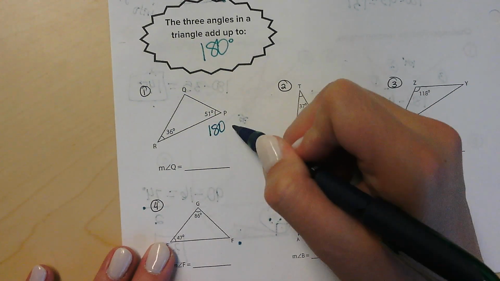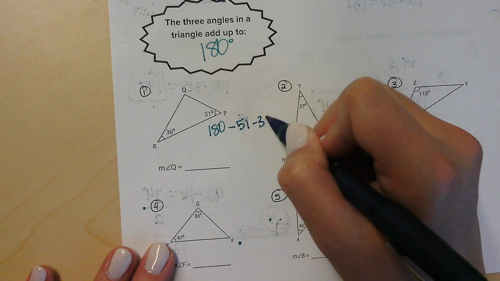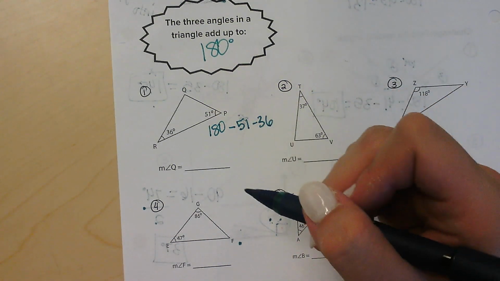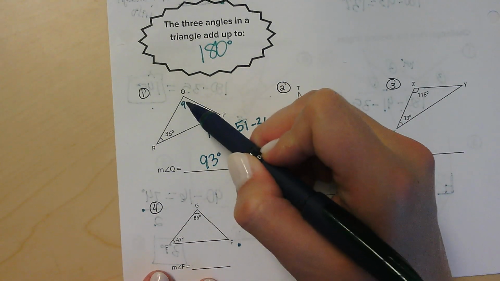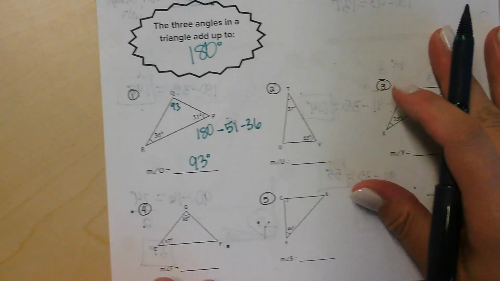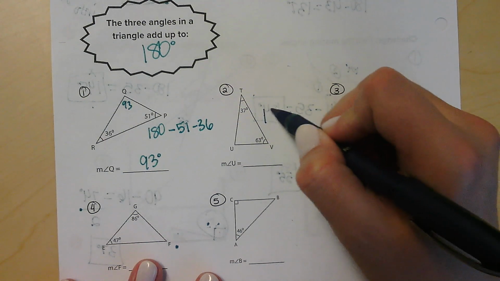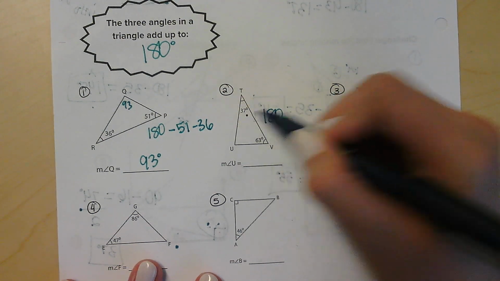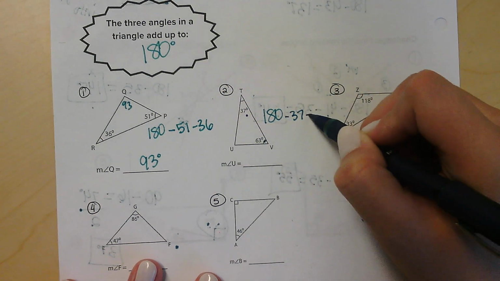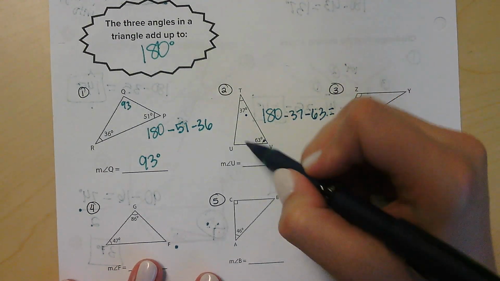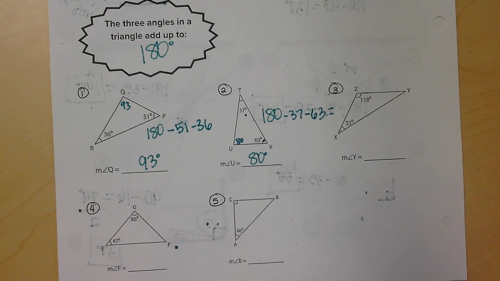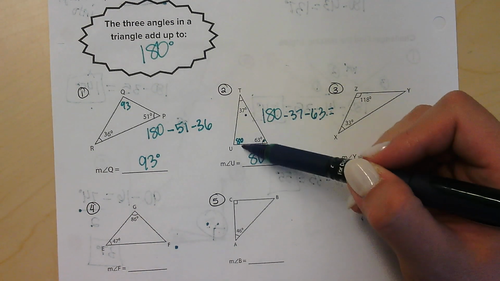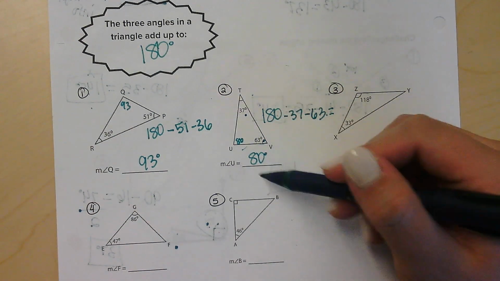I do 180 minus 51 minus 36, and I will get 93 degrees. So this angle, angle Q, is 93. 180 minus 37 minus 63, and that is 80 degrees. So this angle U is 80 degrees. And if I want to double check myself, especially on a test, I can go back and add up these three and see if I get 180.